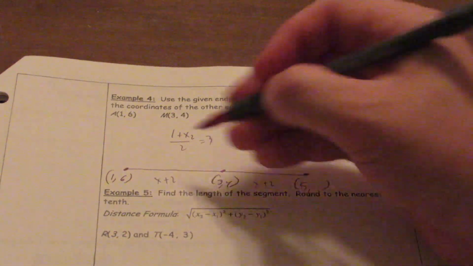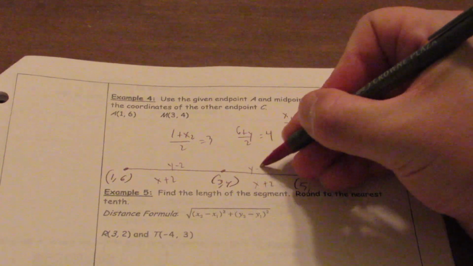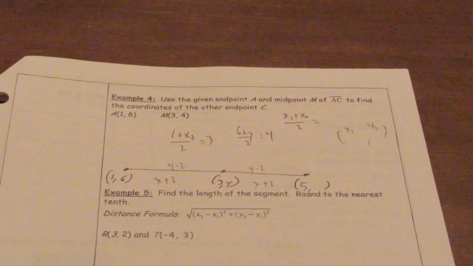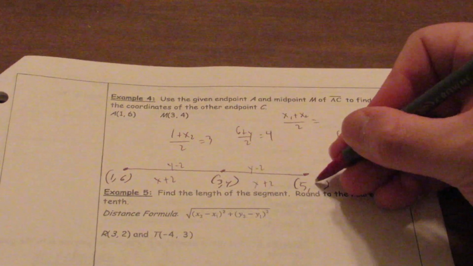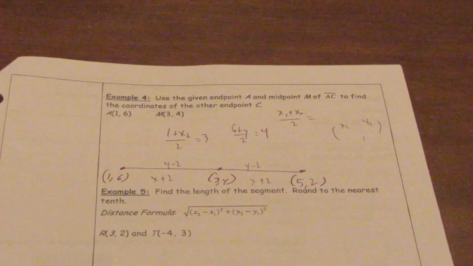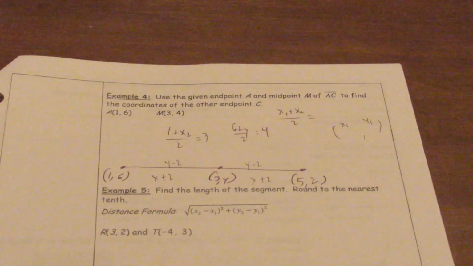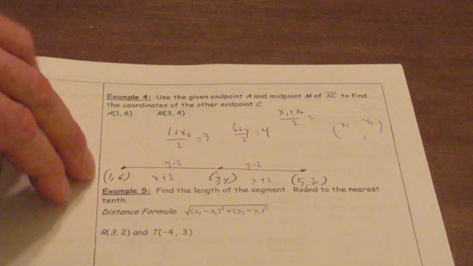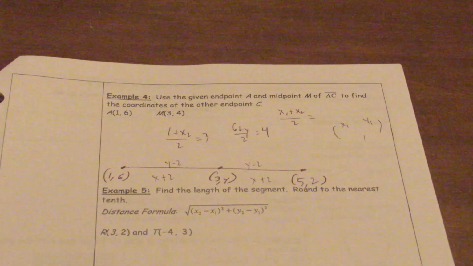Here, 6 to 4, my y, I'm subtracting 2. So I do that again. The fact that they're both 2s is just coincidence. Subtract 2, 4 minus 2 is 2. So (5, 2) is my answer. If I do the algebra on that, I will get the same thing. But generally, people find this to be an easier way to think through it.